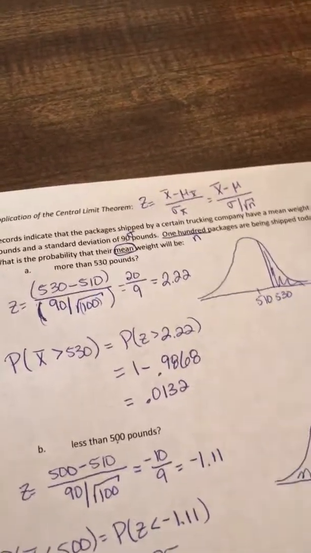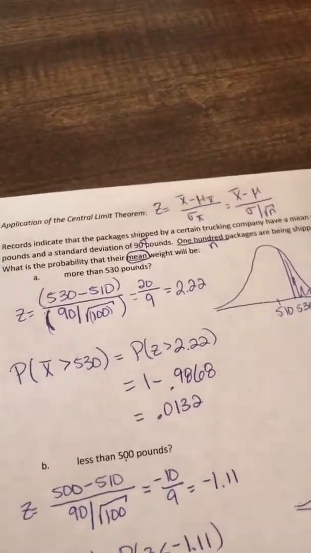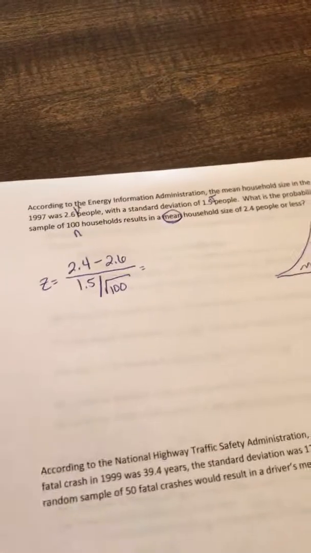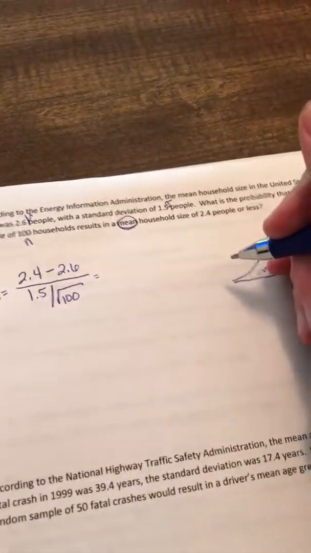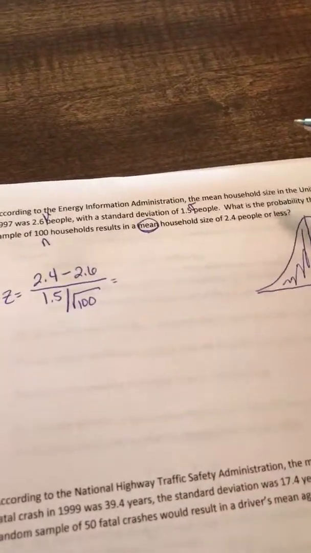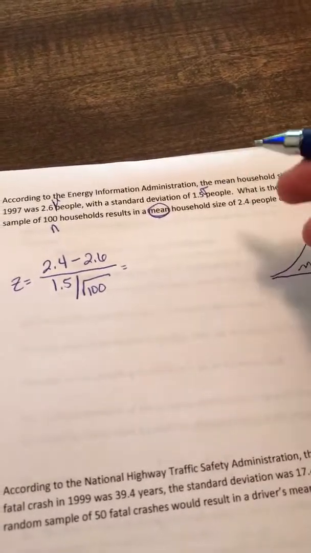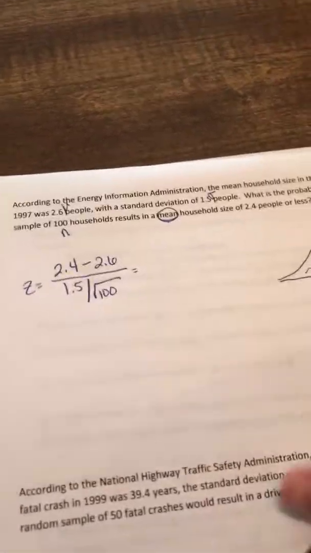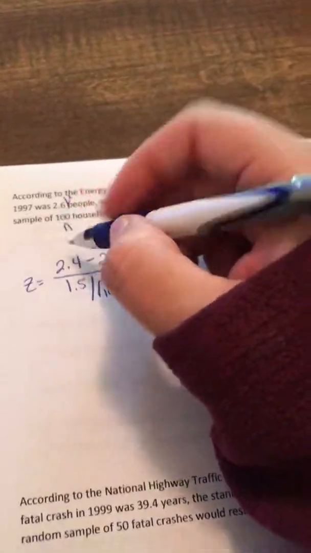The dice happen to work out with an n less than 30. But for these, n is 100, so we're okay. I'm not going to give you a problem you can't do, so you'll just do all of these the same. As long as n is greater than 30, usually the central limit theorem applies, and generally if I give you a problem, it'll work anyways. So just a little side note there.